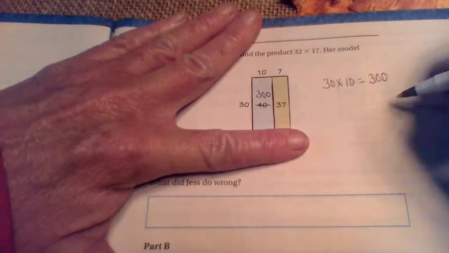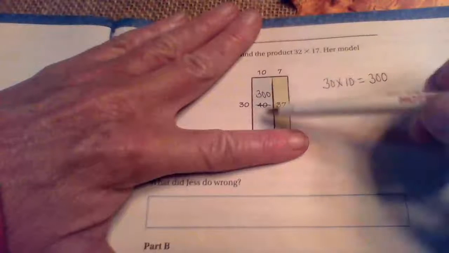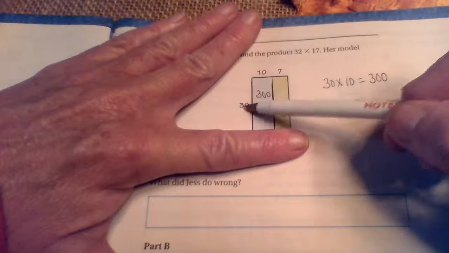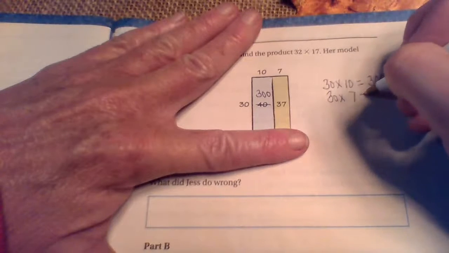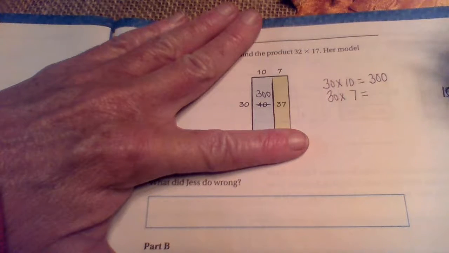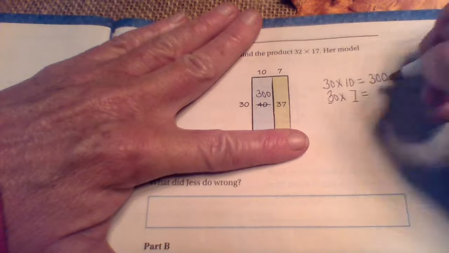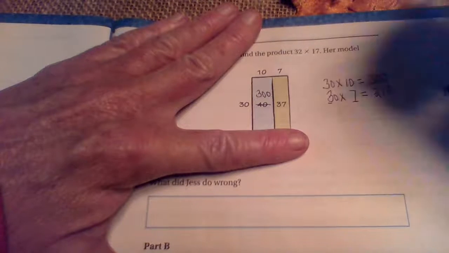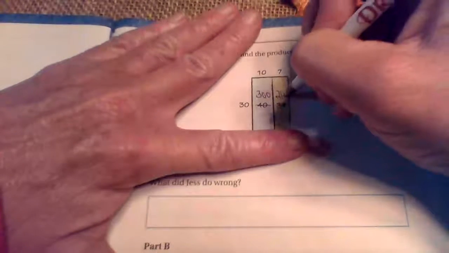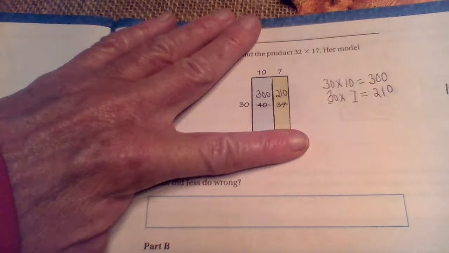Then I look at the next square, or rectangle if you want to call it that. We have 30 times 7. Let's see if they got that right. 30 times 7. I see basic fact, 3 times 7, 21 with 1 zero. Ooh, 210. We didn't get the same answer.